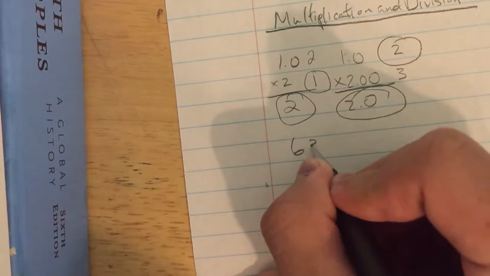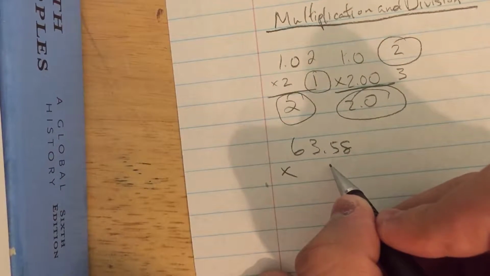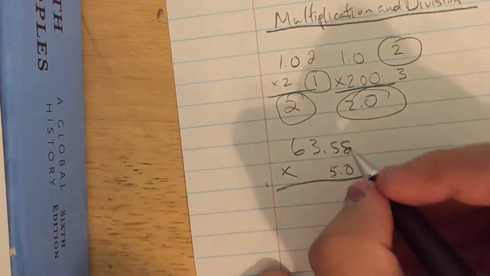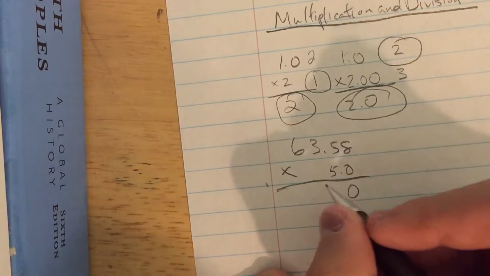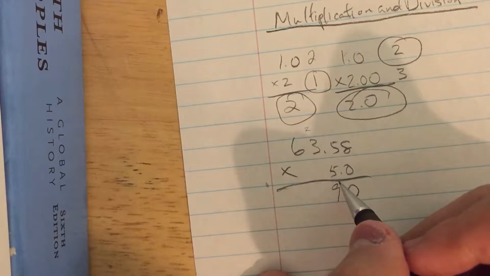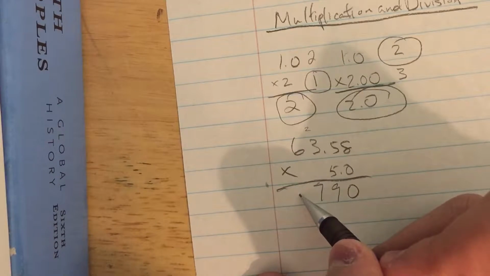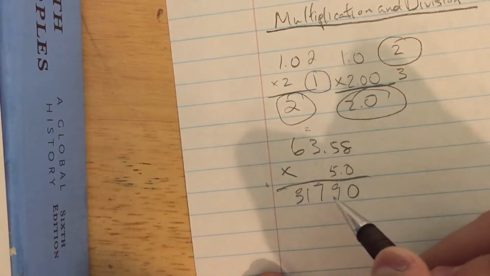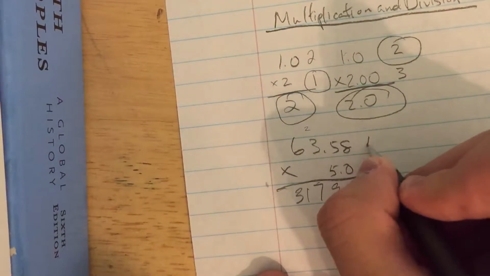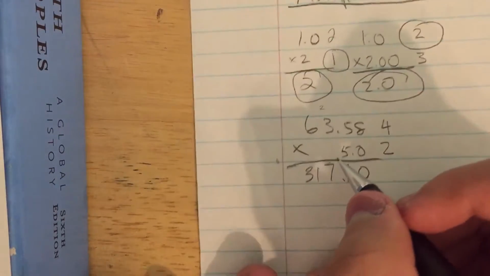If I had 63.58 times 5.0, we multiply this all together, and we get 317.9. But I need to sig fig now. So I have 4 sig figs here, and I have 2 sig figs here. So I would round it to 2 sig figs.